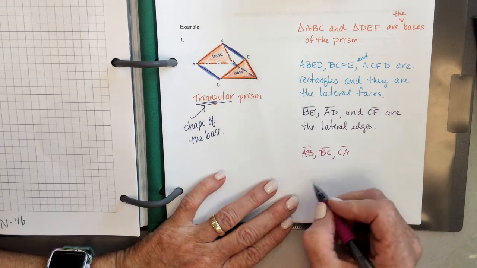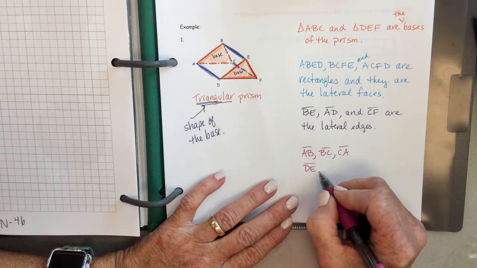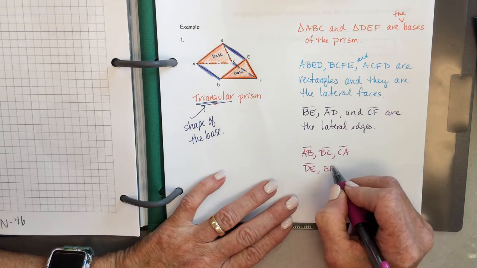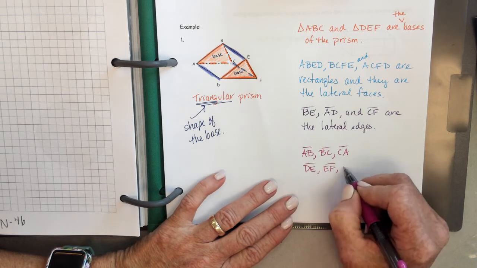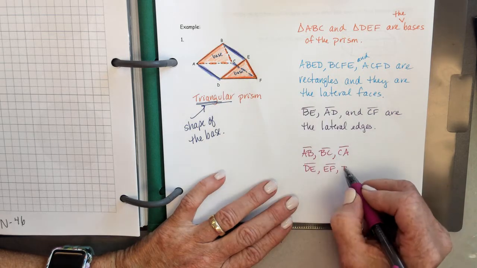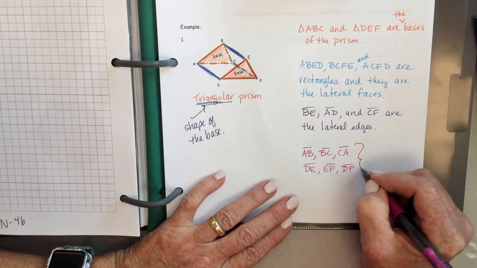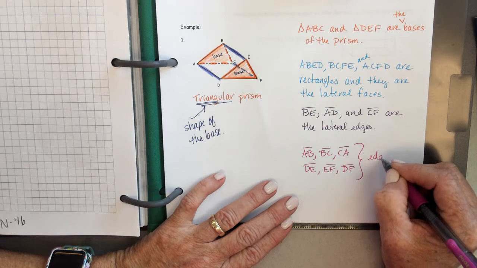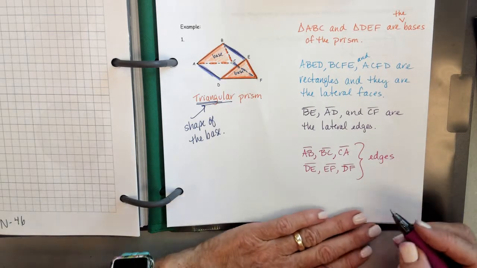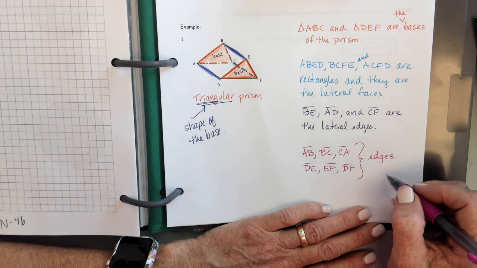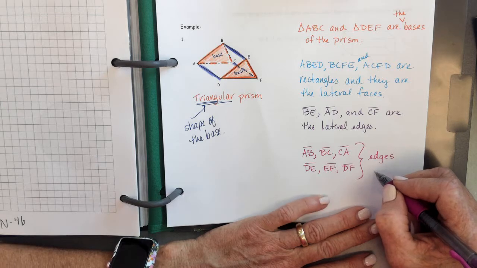And also this front, segment DE, segment EF, and segment DF. These are just plain old edges. They are edges because they connect a base and a lateral face.